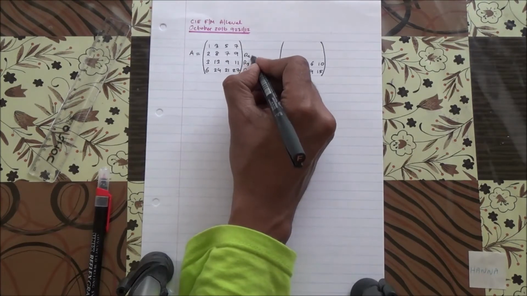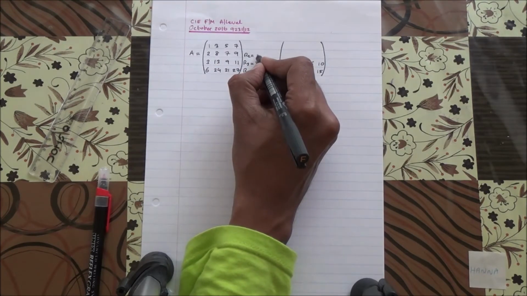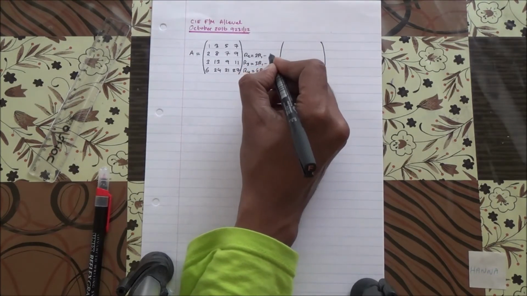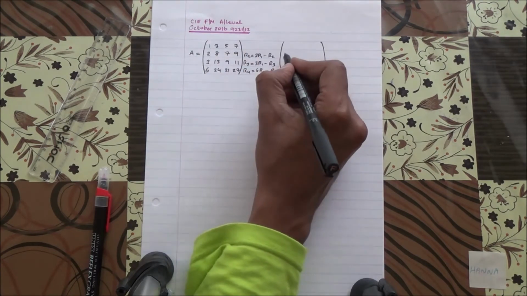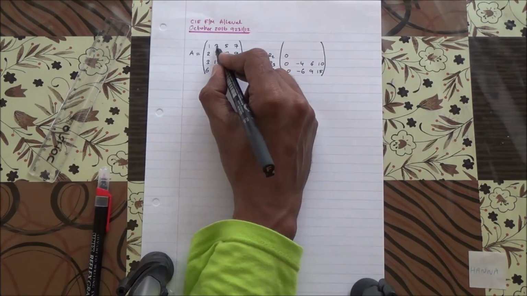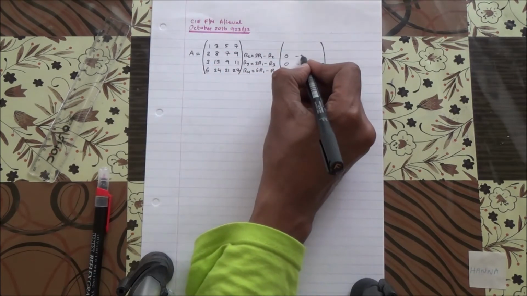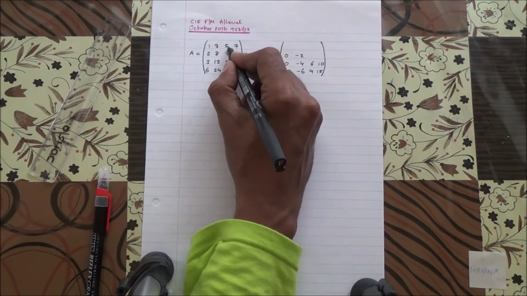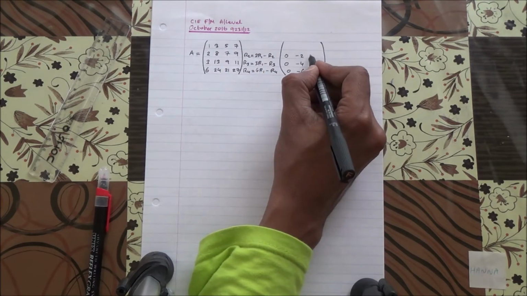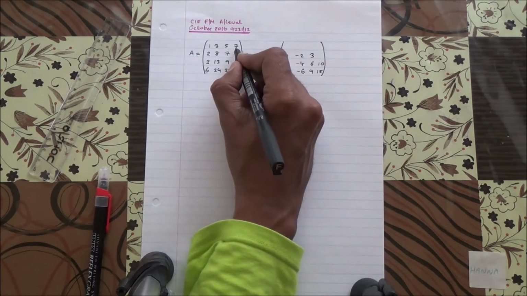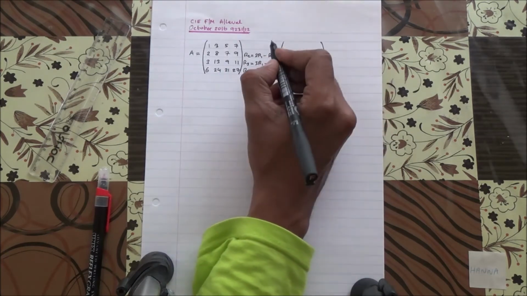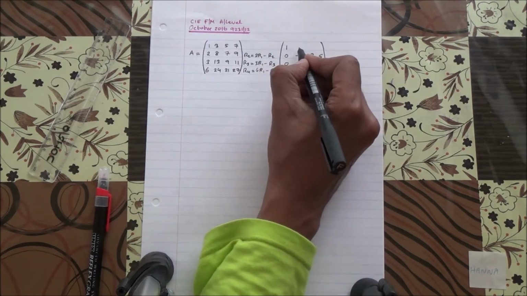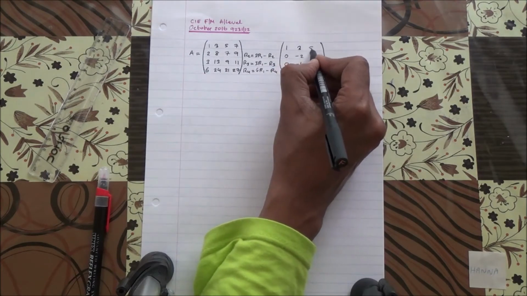So we're going to say row 2 is equal to 2 times row 1, 2 row 1 minus row 2. And let's do that. 2 times 1 is 2 minus 2 is 0. 2 times 3 is 6 minus 8 is going to be minus 2. 2 times 5 is 10 minus 7 rather is going to be 3. 2 times 7 is 14, 14 minus 9 is 5. And from here this first row remains the same.